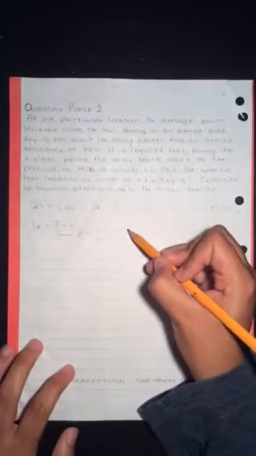Therefore, the whole formula for energy will be equal to power, that is intensity times area, times time, and this should be equal to the 14,700,000 in order to solve for area.